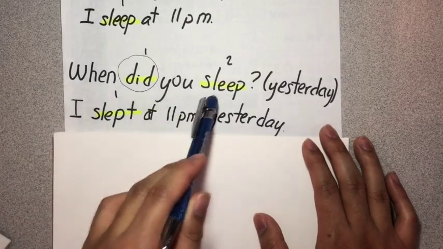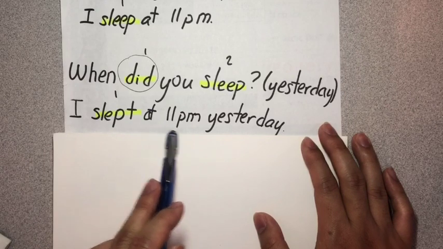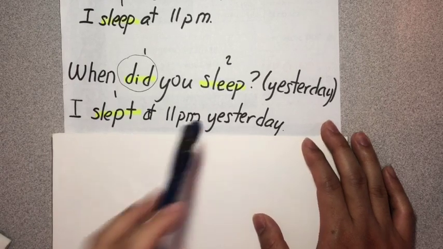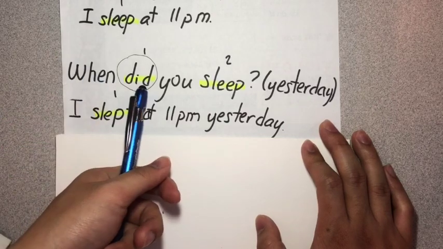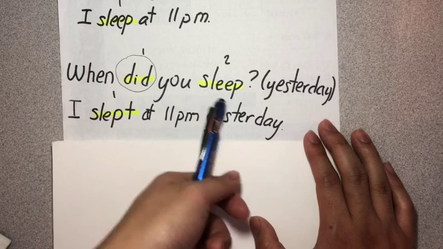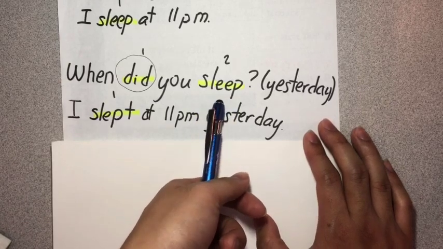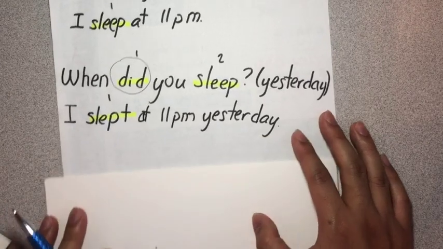When did you sleep yesterday? I slept at 11 p.m. yesterday. This is the first verb. We write it in past. This is the second verb. We write it in present. We don't change it. This is the first verb. We write it in past.